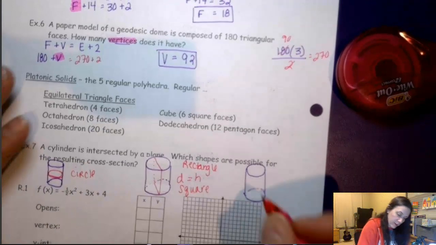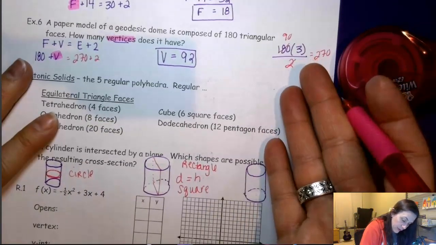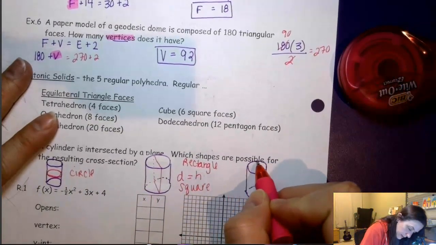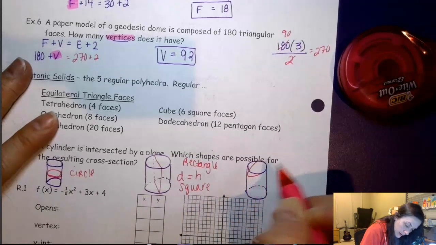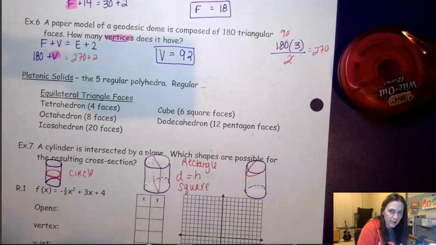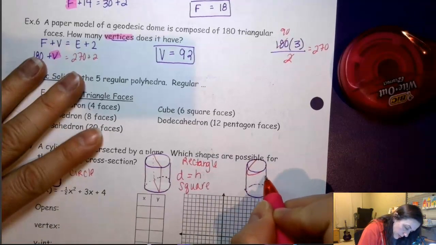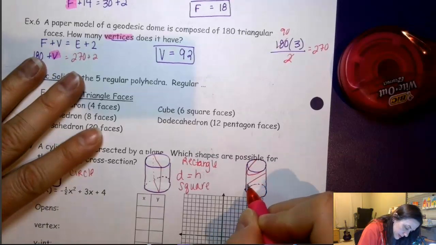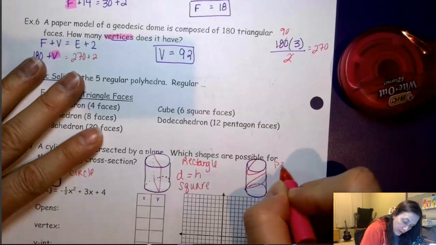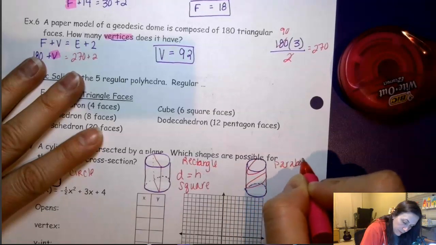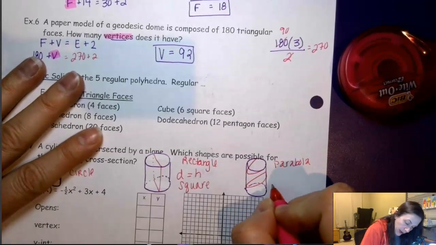The next one we have, we could kind of cut this down at a slant. And I think we had these notes just the other day, parabolas. So we could have things that were parabolas. We could do this at a slant where it cuts both sides. And if it's tilted, so I would have a parabola up here. Down here, I would have an ellipse.